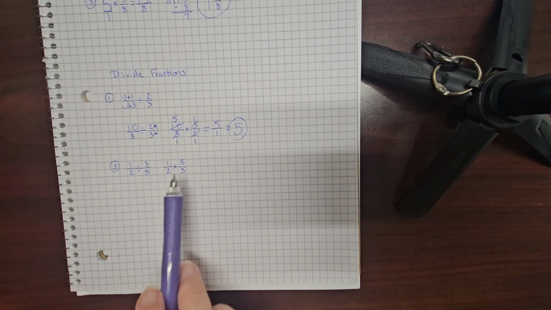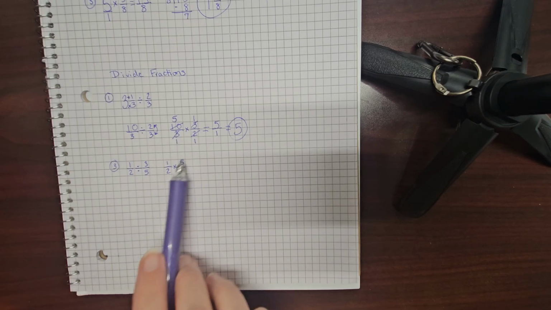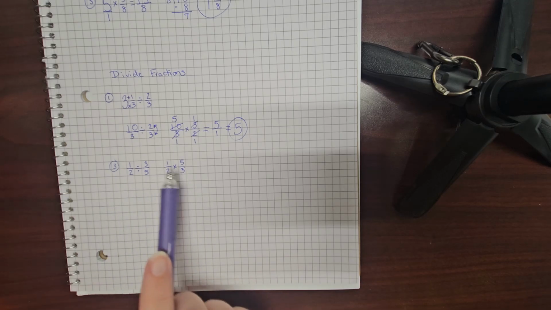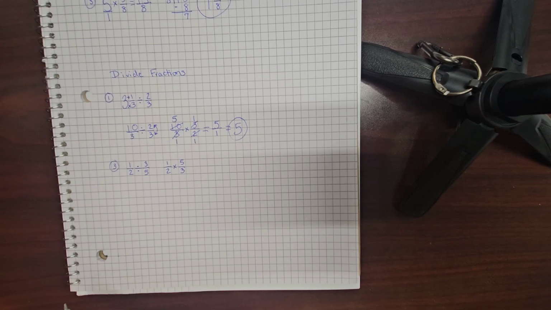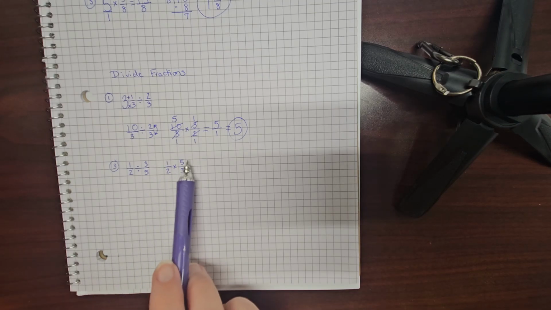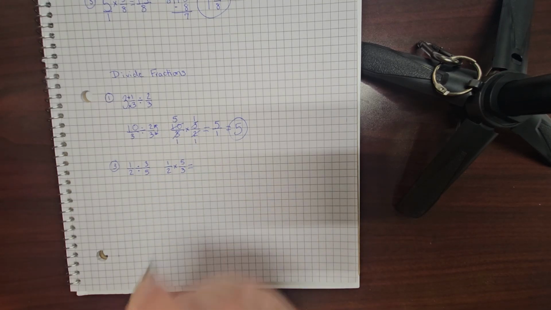And let's see. This cannot be simplified. 2 and 5 don't have a number in common. 1 and 3, well, they have 1 in common. But if I divide them both by 1, they won't change. 1 and 3 only have 1 in common, so those numbers aren't going to change. 1 and 2 only have 1 in common. They're not going to change. 5 and 3 only have 1 in common, so they're not going to change. In fact, all of these are prime numbers, so I can just jump straight into multiplying.